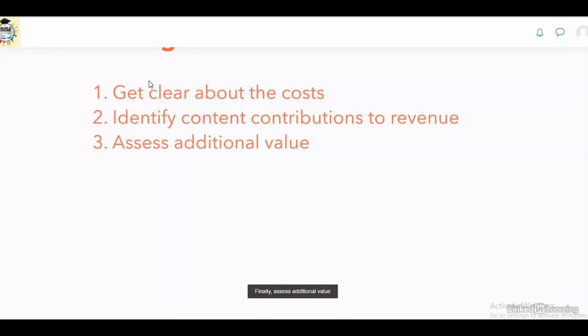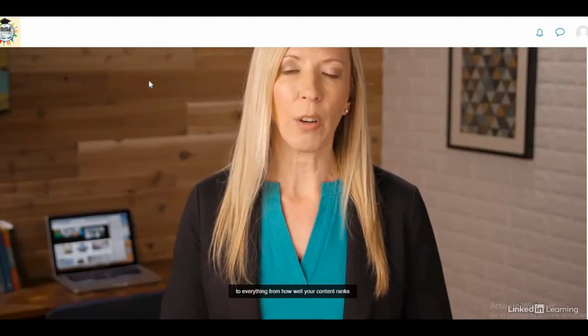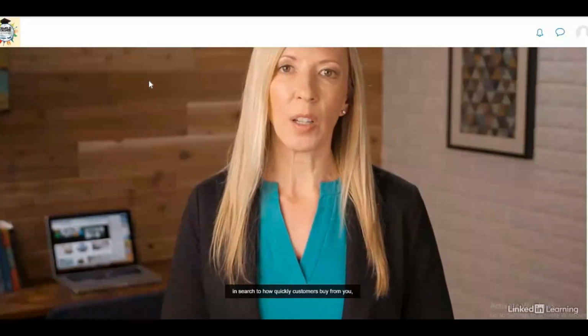Finally, assess additional value that your content marketing brings to the company. This value might seem intangible, but it makes a big difference to the business. For instance, GE has publicly credited content marketing with reinvigorating its reputation after it took a dip in 2014. A strong reputation makes a difference to everything from how well your content ranks in search, to how quickly customers buy from you, to how investors value your stock. If the impact of content marketing on reputation matters to GE, it should matter to your company.